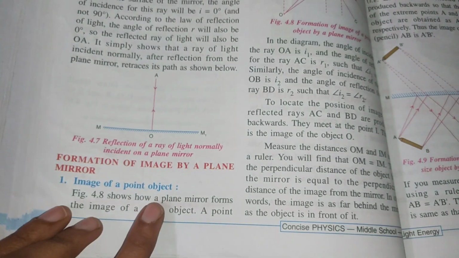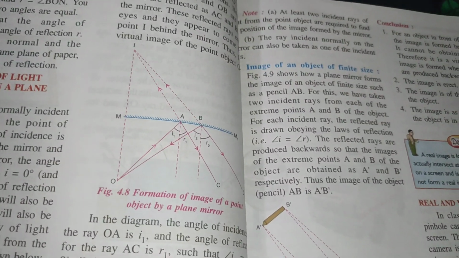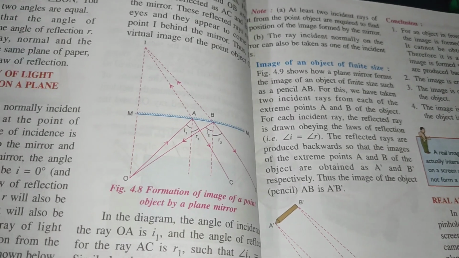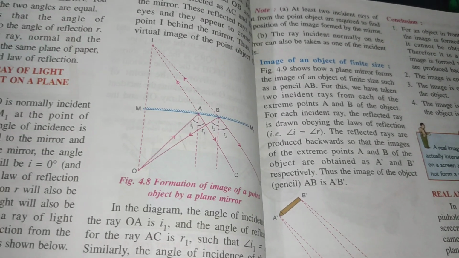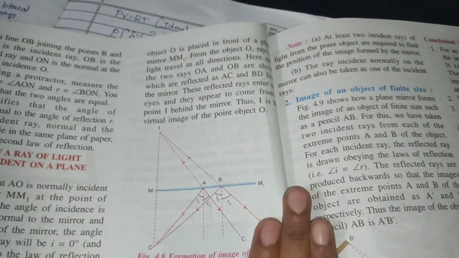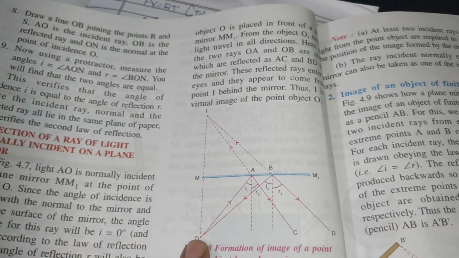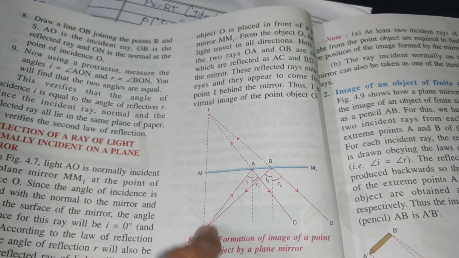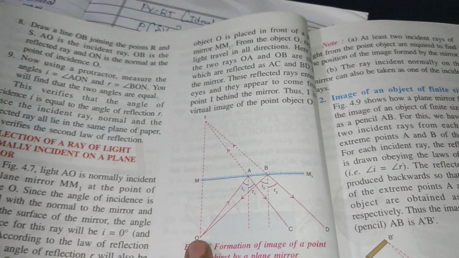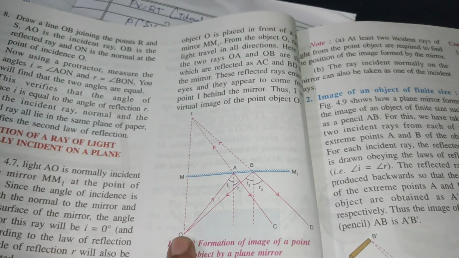So image of a point object. So this is the point object. Figure 4.8 shows how a plane mirror forms the image of a point object. A point object O is placed in front of the mirror M1. So a point object means a small object, and it is placed in front of the mirror M1.